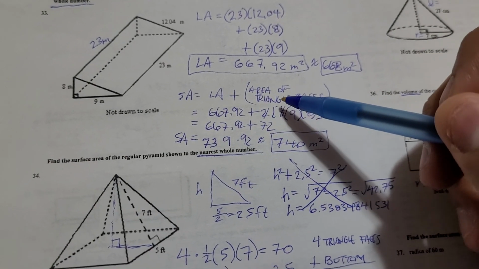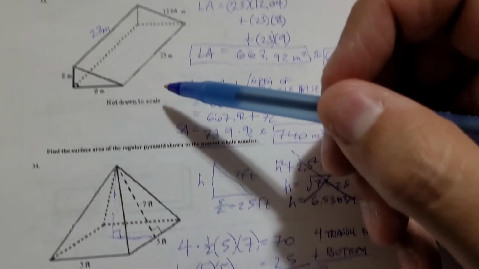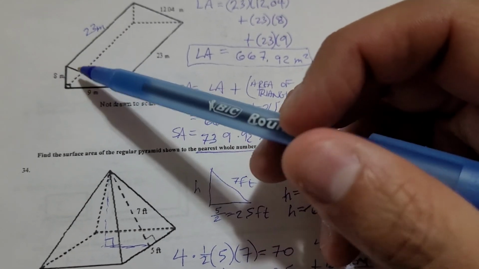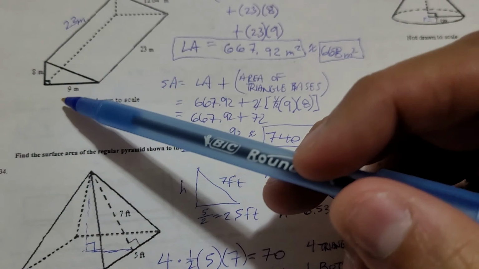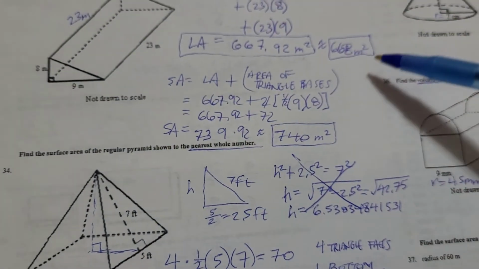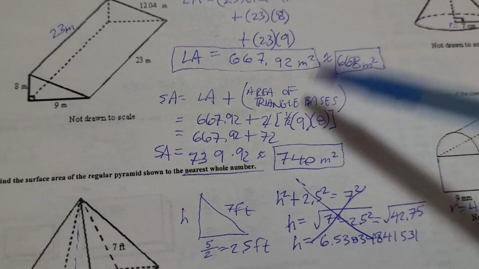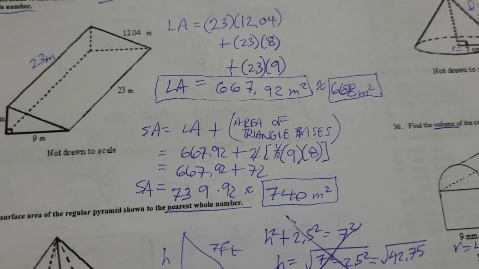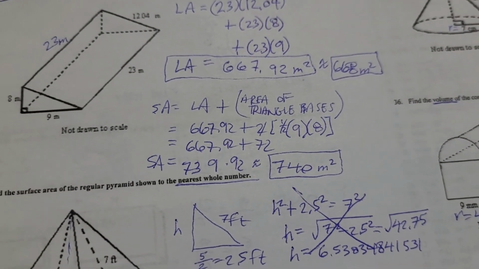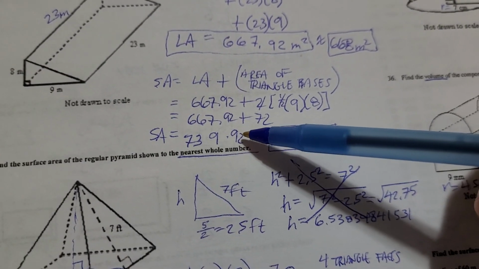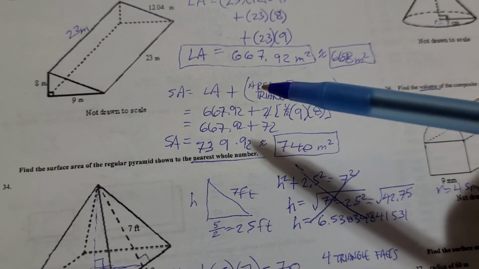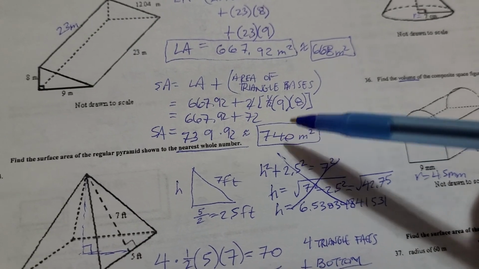And then I want the area of the triangles. Well, the area of a triangle is 1/2 the base times the height. And I have 2 of these. I'm going to say 2 times 1/2 the base of 9 times the height of 8, which is going to end up being 72. So plus the 667.92, and that's just going to be 739.92, which is going to round to 740.